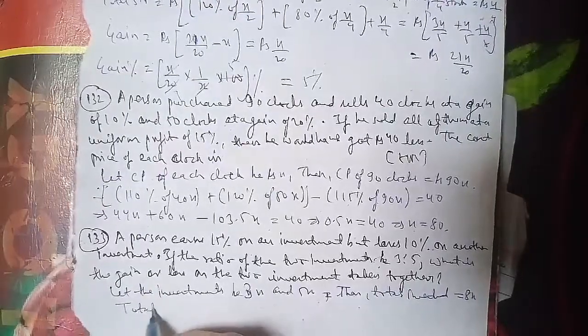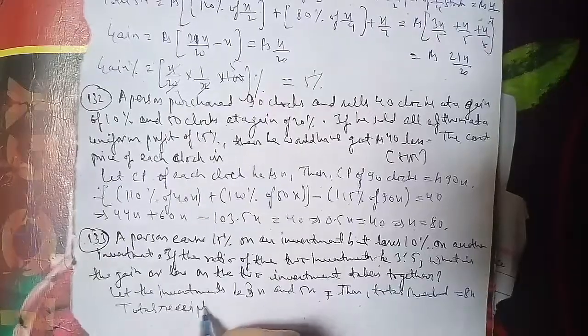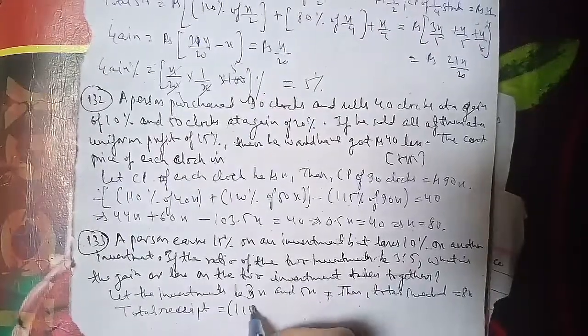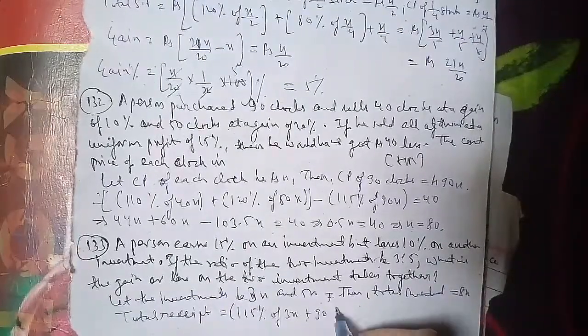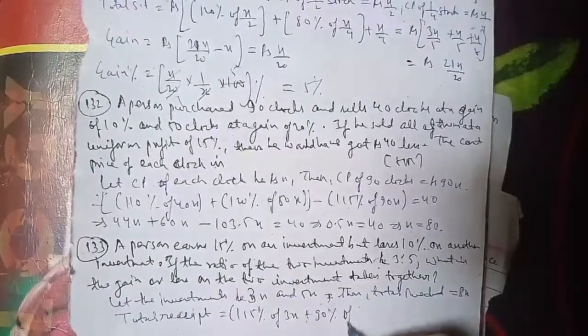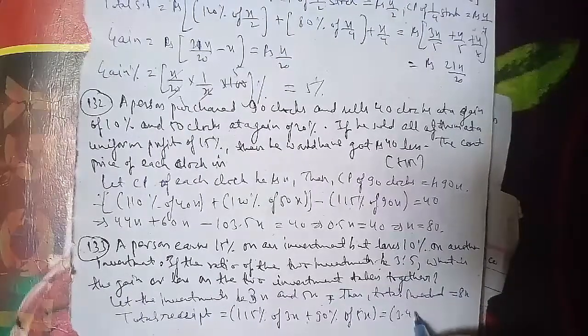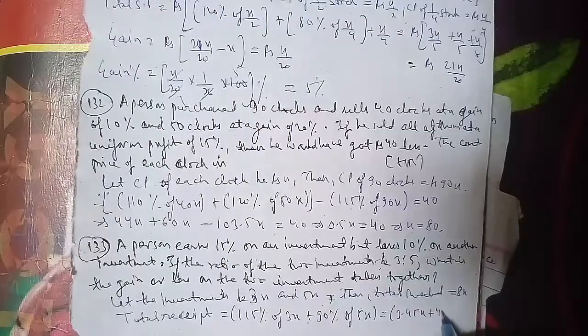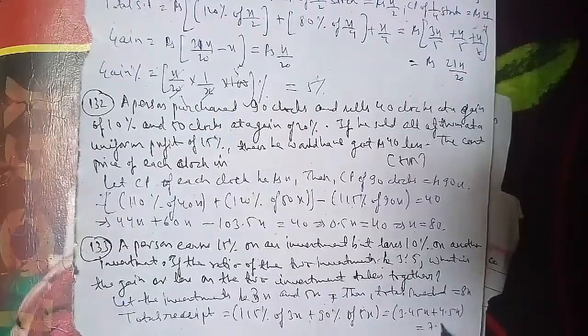Total receipt equals 115% of 3x plus 90% of 5x, equals 3.45x plus 4.5x, equals 7.95x.